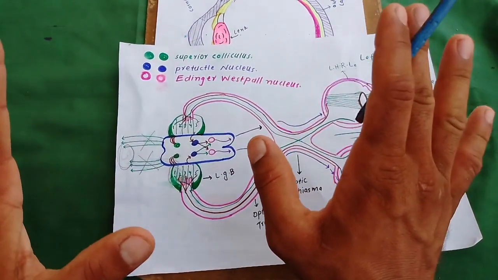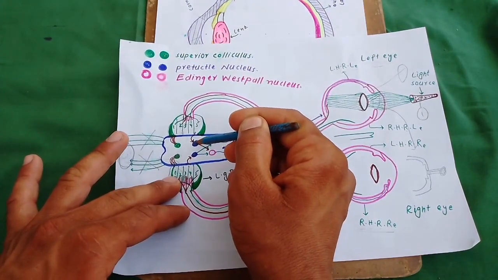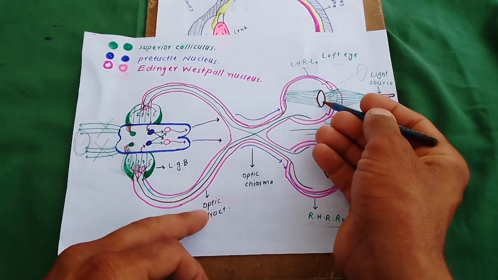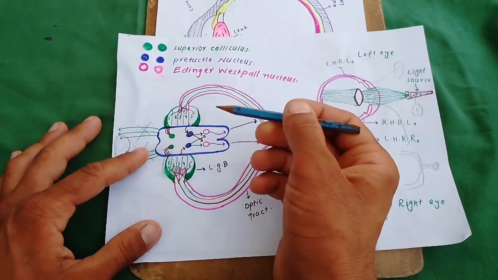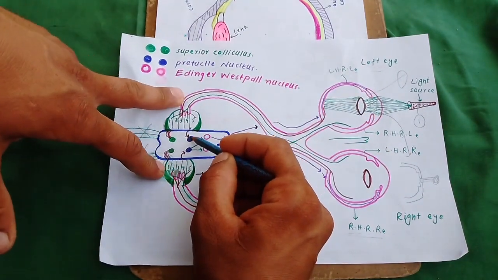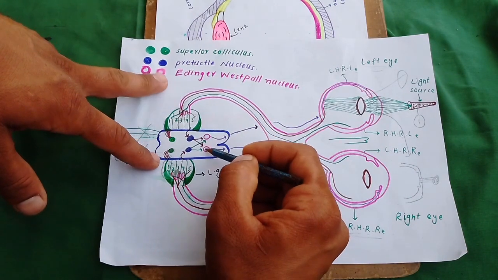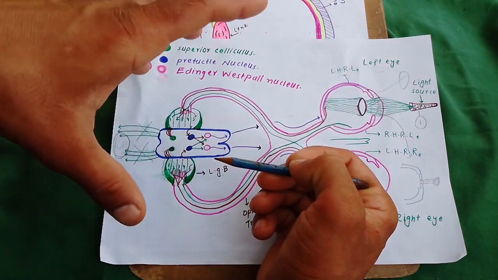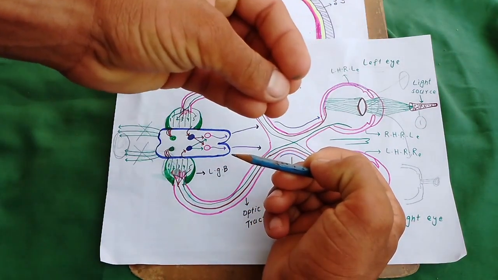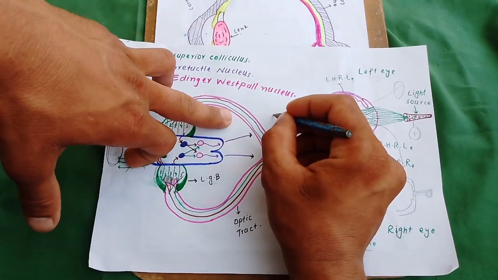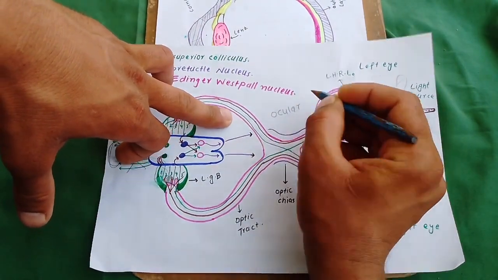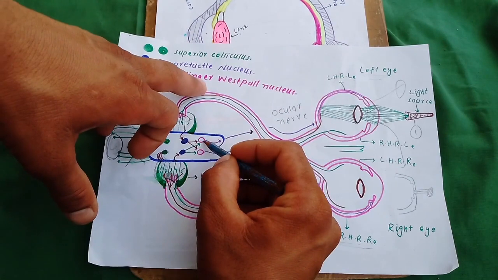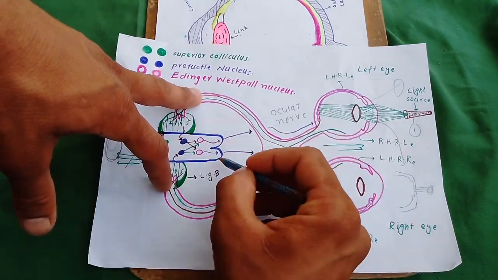Okay, the action potential is reached up to this point. Here, suppose I consider one eye. Then the action potential from the pretectal nucleus goes to this point and to this point. This point is called the Edinger-Westphal nucleus. What is the Edinger-Westphal nucleus? It is the nucleus of the third cranial nerve, the oculomotor nerve. So the Edinger-Westphal nucleus is the nucleus of the oculomotor nerve, the third cranial nerve.